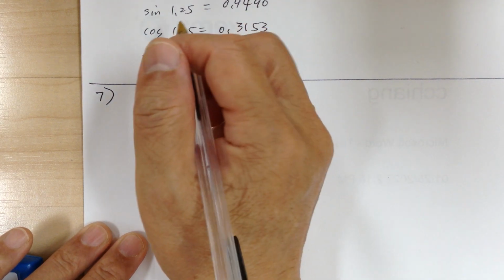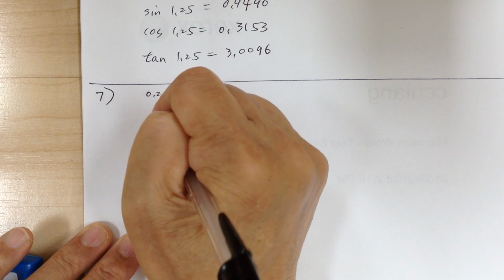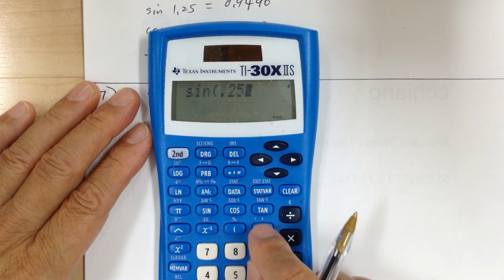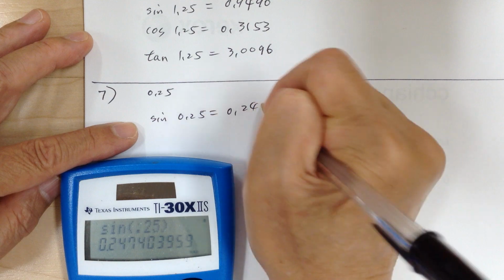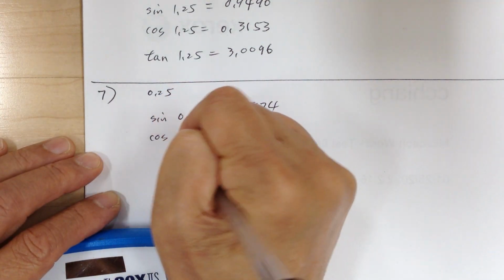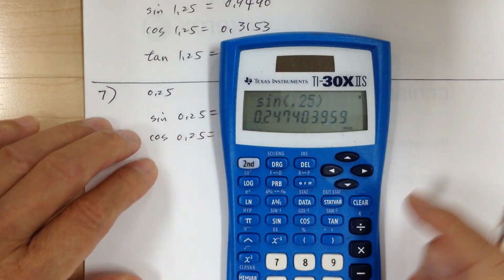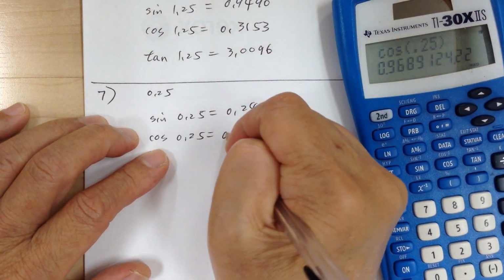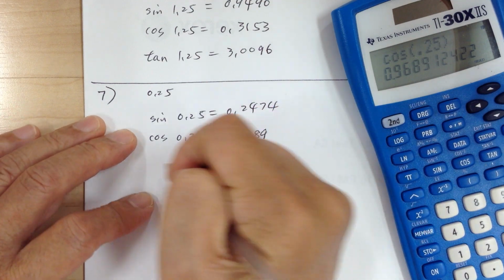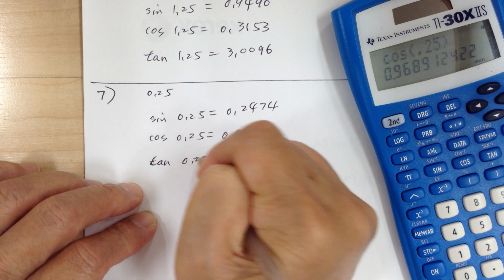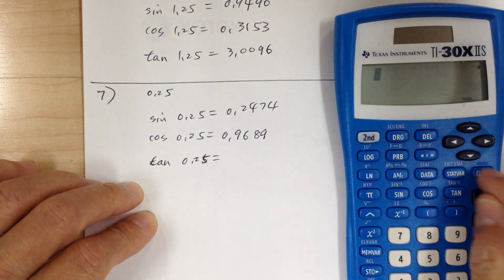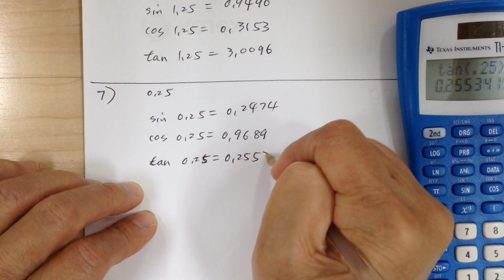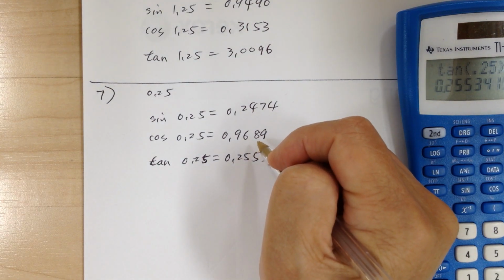Okay, number 7, you get 0.25 radian. So sine of 0.25 equals 0.2474, and cosine of 0.25 equals 0.9689, and tangent of 0.25 equals 0.2553.